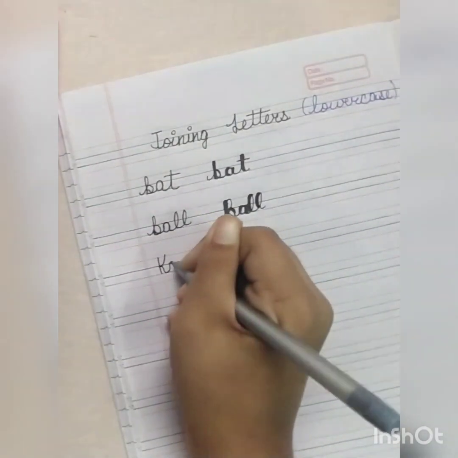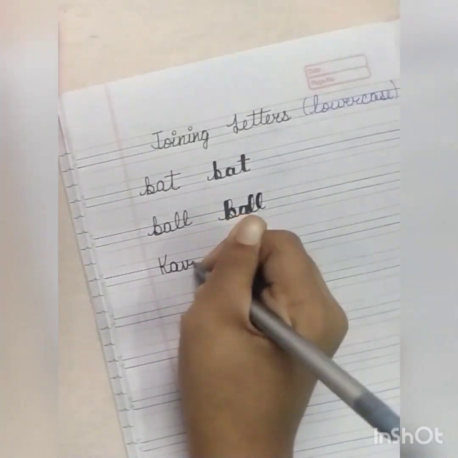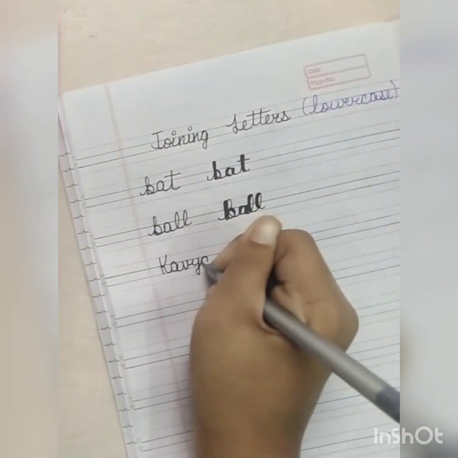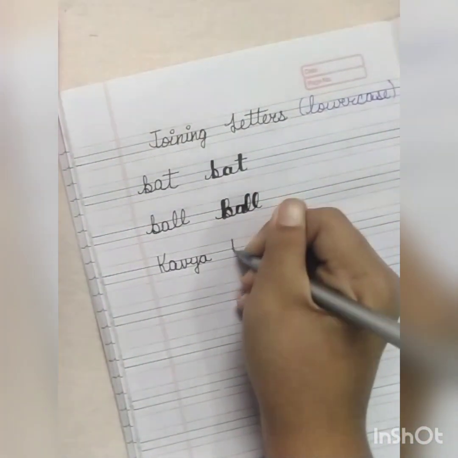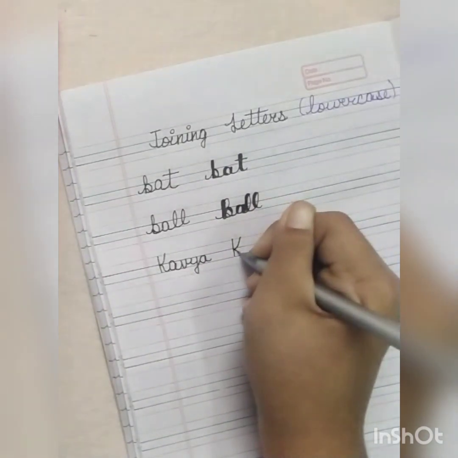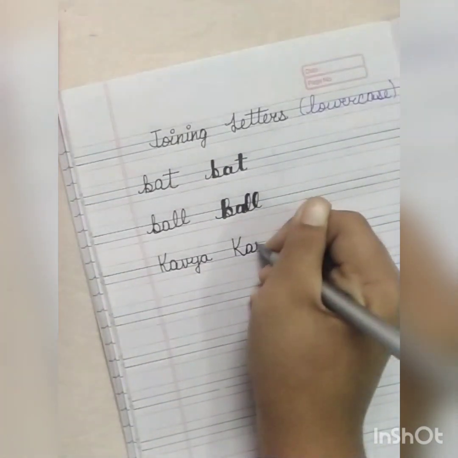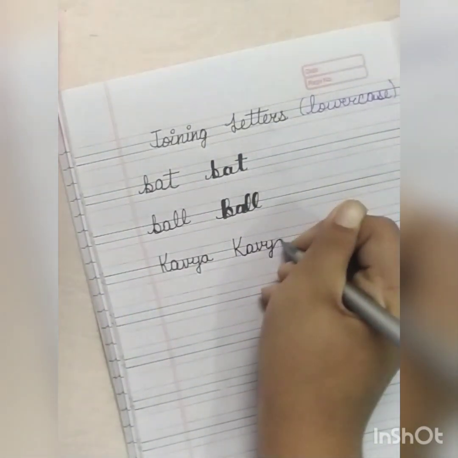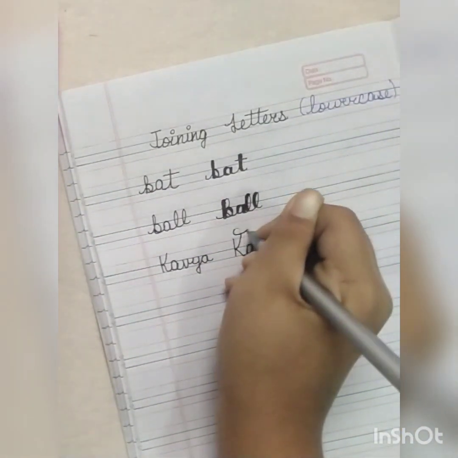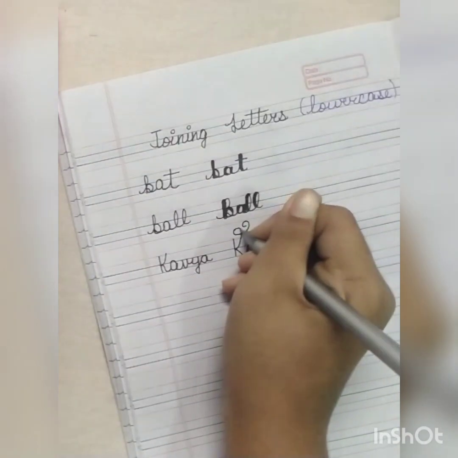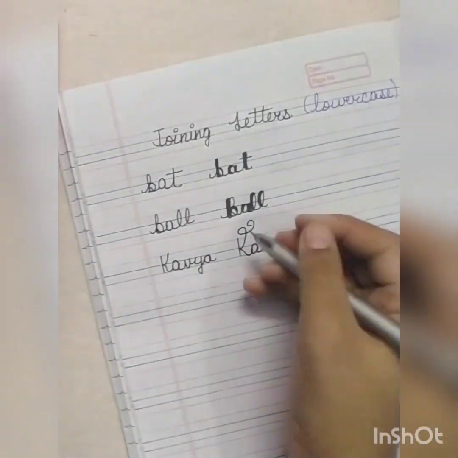Now let's write a big word, Kavya. You can write your name. And I'm doing a little bit of looping upside because down we have done the connecting.